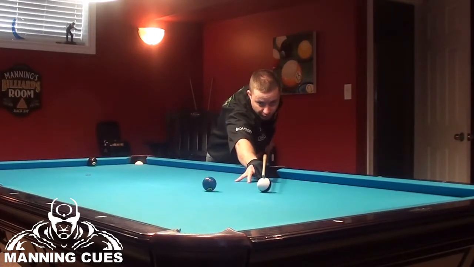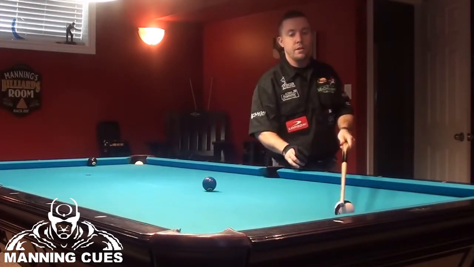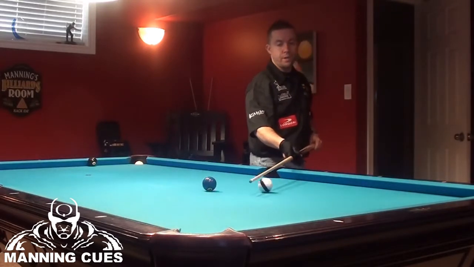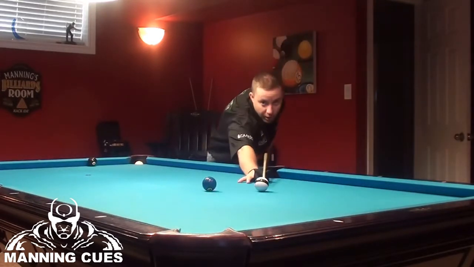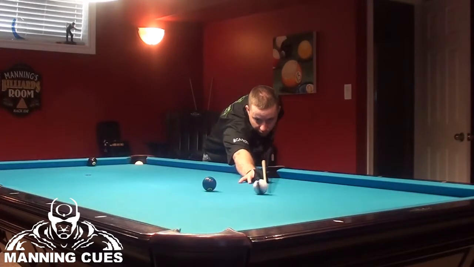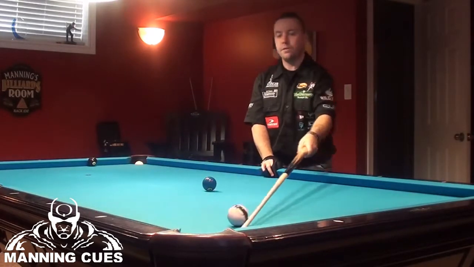Now, if I move my tip to the right and I shoot through the cue ball, I will push the cue ball to the left. The same thing will happen if I shoot left spin on my cue ball. If I shoot left spin on my cue ball, that pushes it to the right.